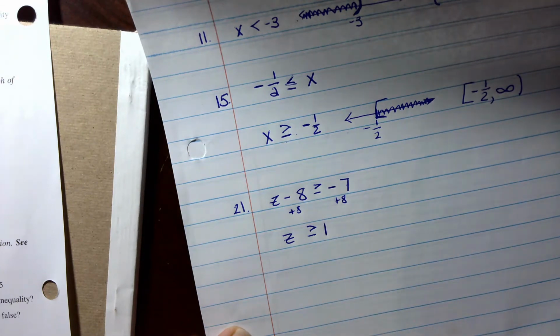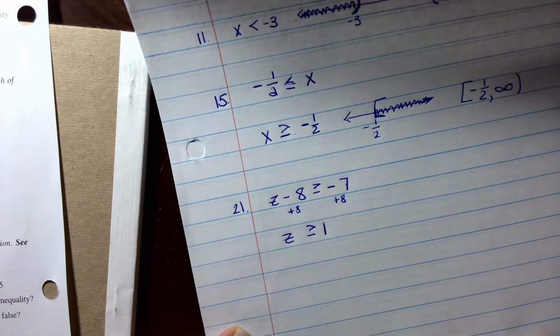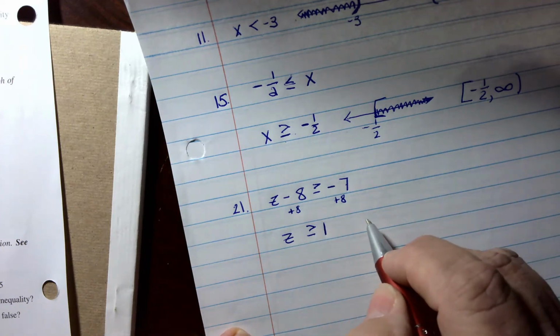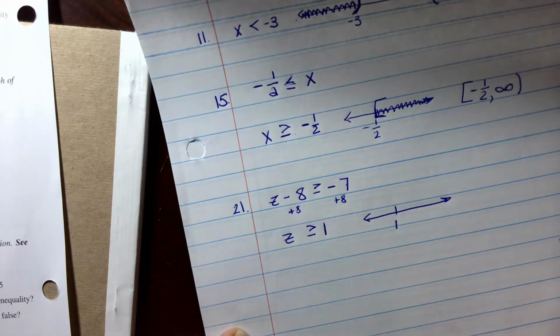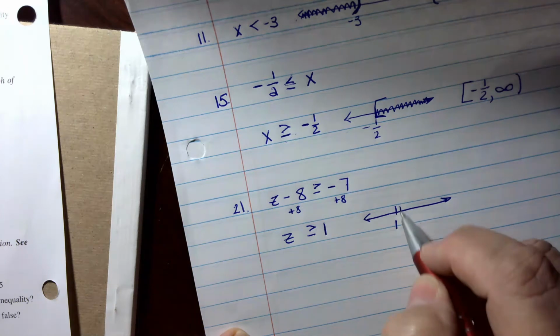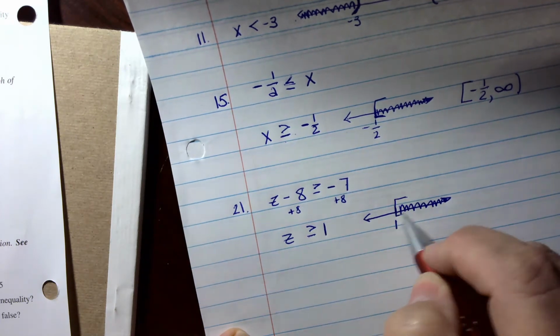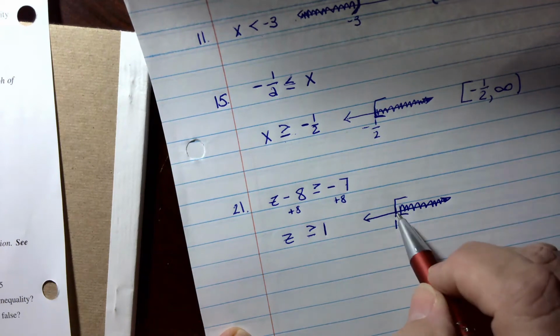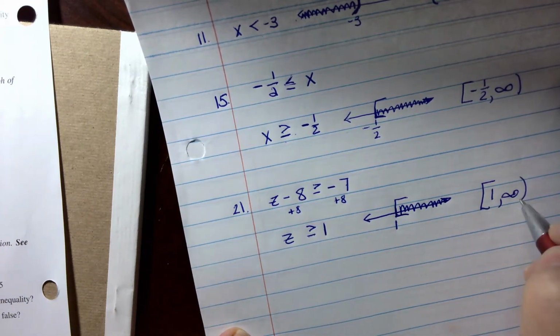And it says in the directions to solve it, graph it, and do interval. So after I've solved it, I need to draw the graph. Here's 1. It's greater than, so shade right. It has the equal to, use a bracket. Left to right, bracket 1, infinity, parenthesis.